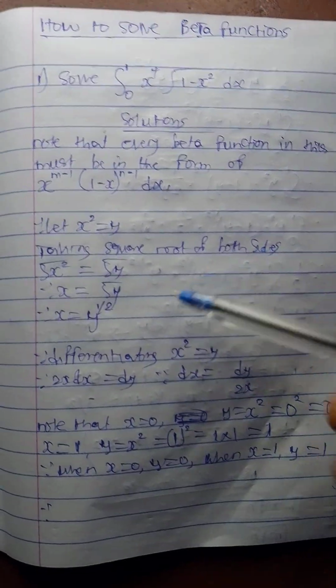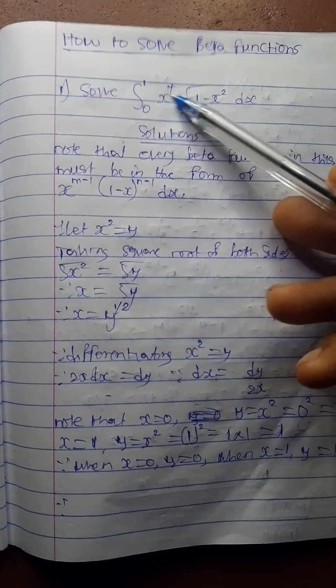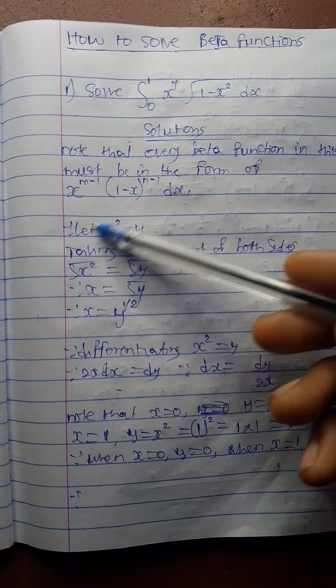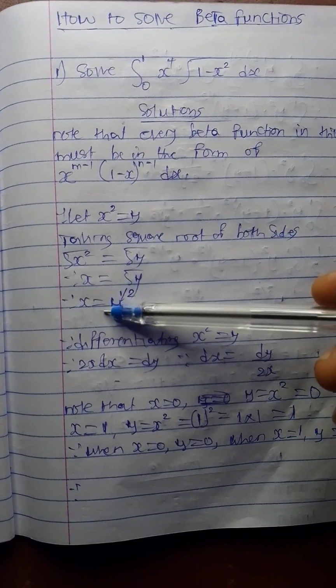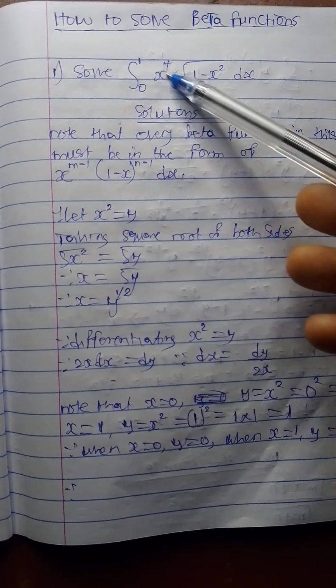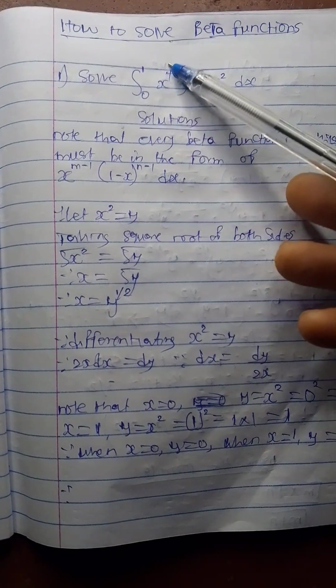Therefore, we have to put every value we got into this equation. So what is my x? My x is y raised to the power half. So I put it here: x becomes y raised to the power half, raised to the power 4, right?